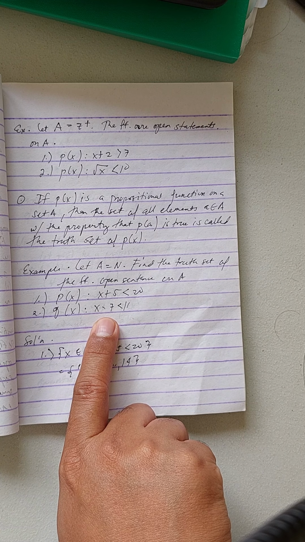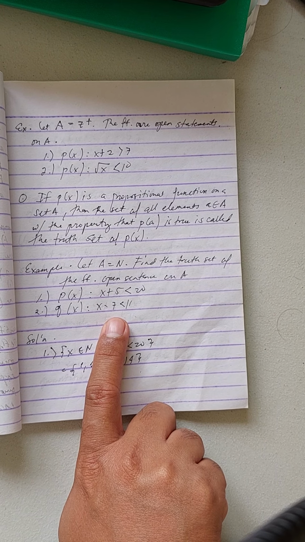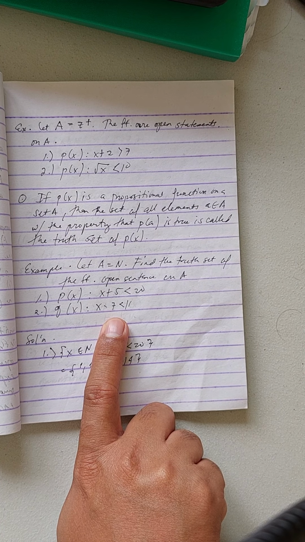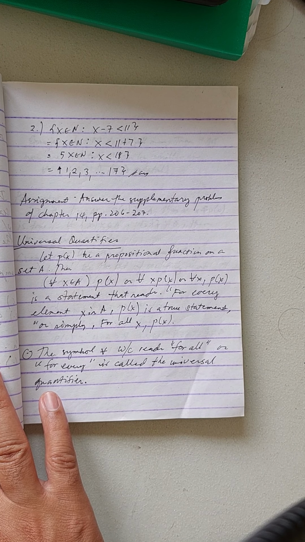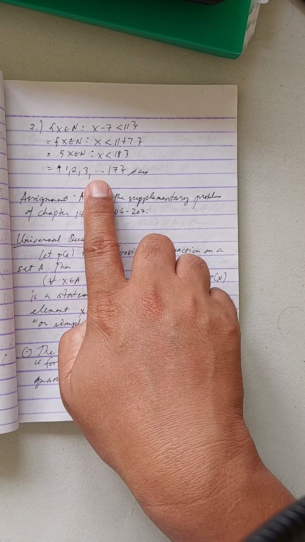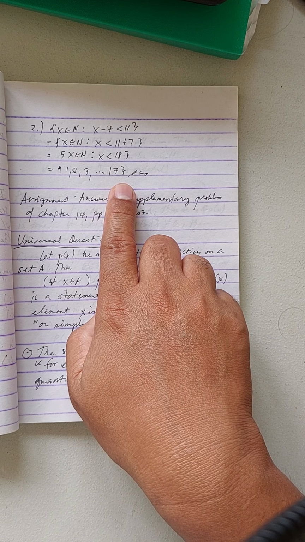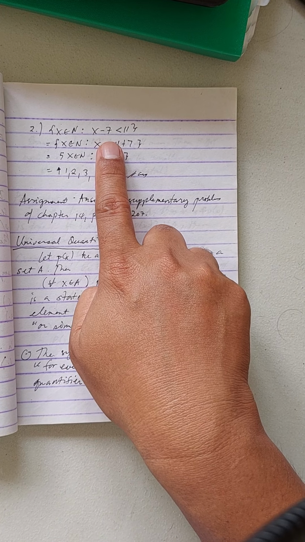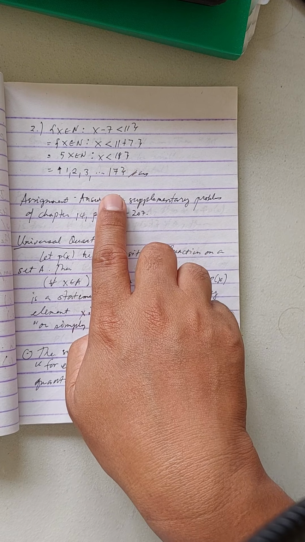So we need to... what would the set here be? 1 up to 17. Yeah, correct. 1 up to 17. Okay? So we moved the minus 7 to the other side, so 18. So x is lesser than 18.